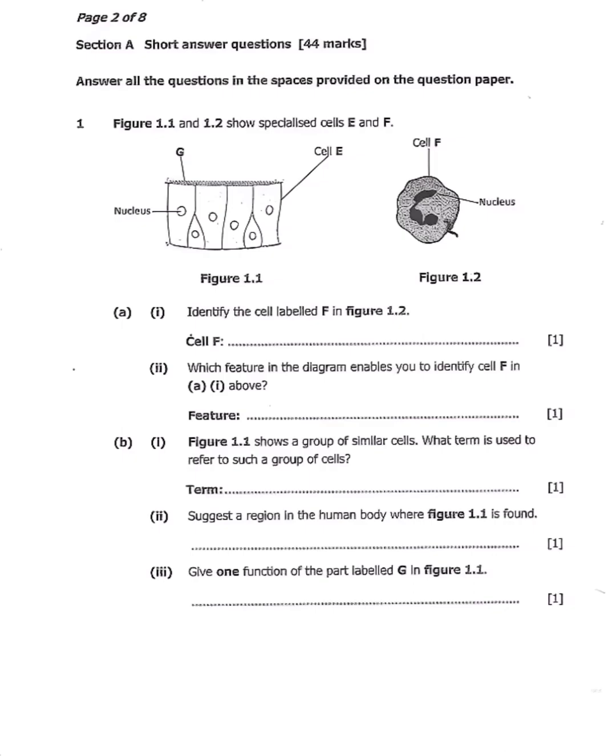Before I answer all the questions, let me just try to identify these specialized cells. The specialized cell found on figure 1.1, we call this a ciliated cell. The one on figure 1.2, we call this the phagocyte, or we can say the white blood cell.